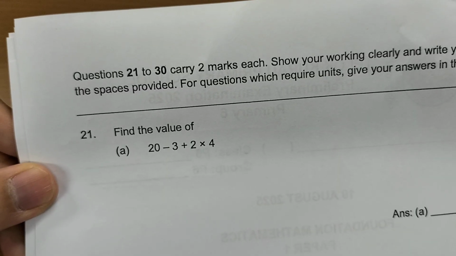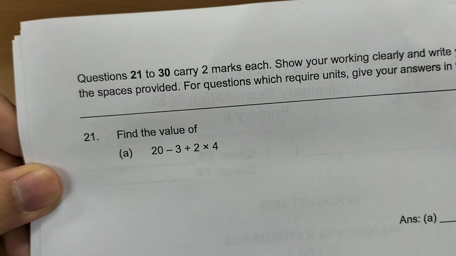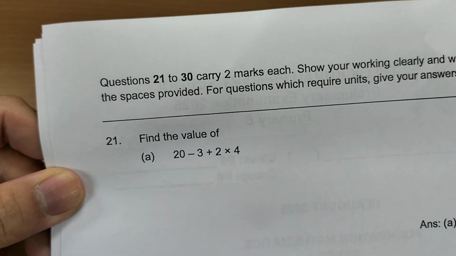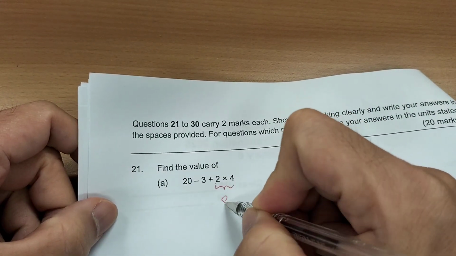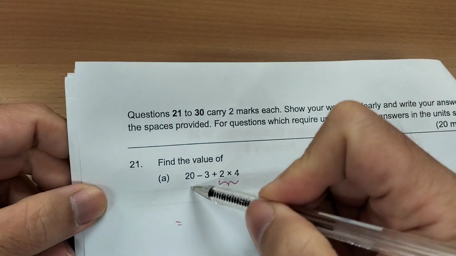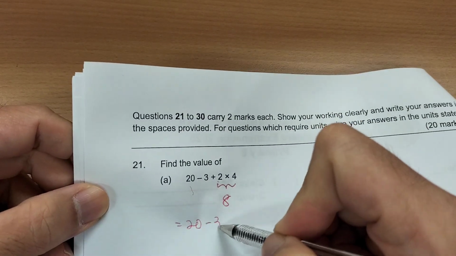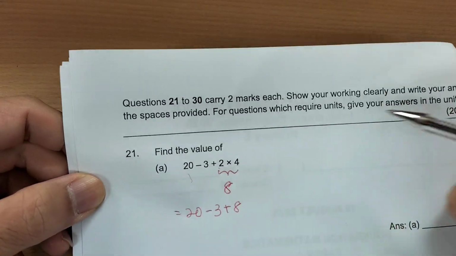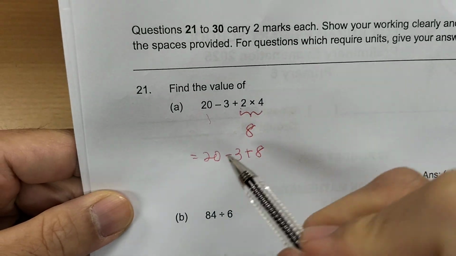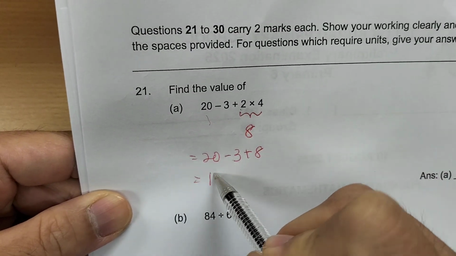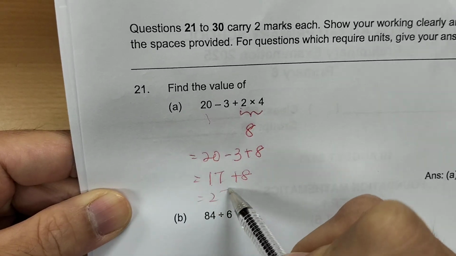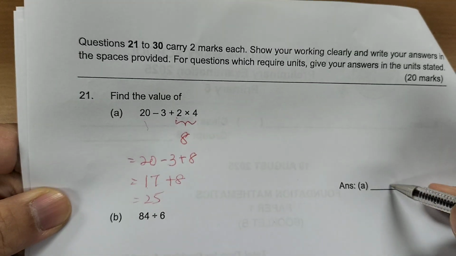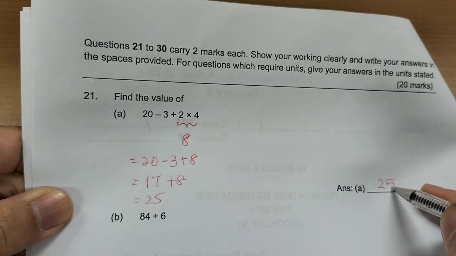Find the value of 20 minus 3 plus 2 times 4. Based on the order of operations, you should do the multiplication first. Do this part first. 2 times 4 is 8. Then let's copy the rest down. 20 minus 3 plus 8. Now let's go from left to right. 20 minus 3 will be 17. Then plus 8. 17 plus 8 will be 25. Remember to write the answer in the answer space, 25.